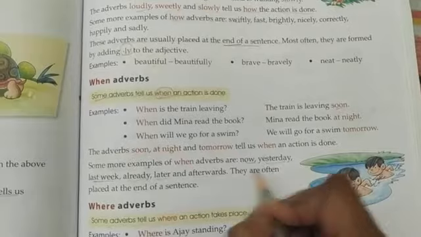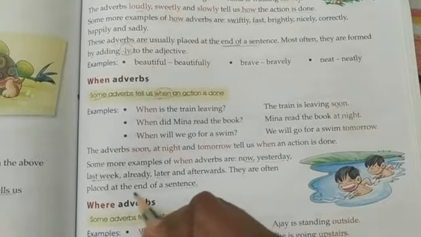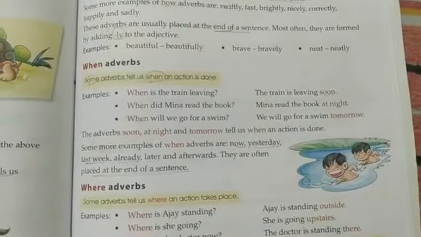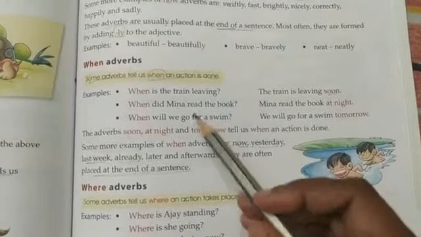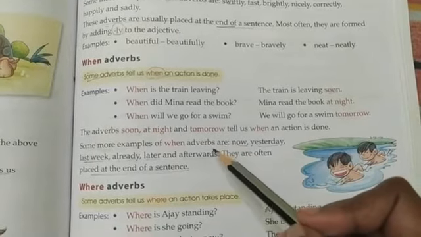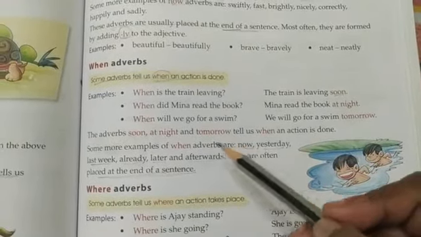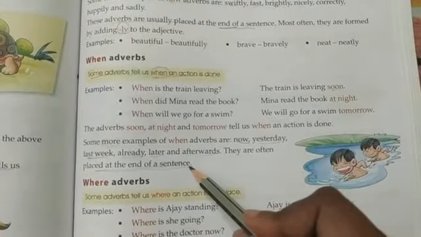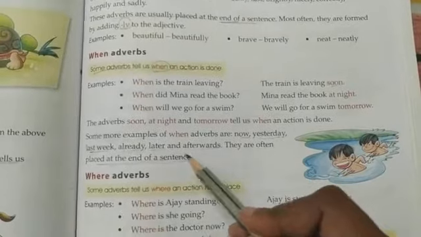So again they are often placed at the end of a sentence. Okay, when adverbs tell us about when the action is taking place. Is it now, is it yesterday, soon, later, etc. And again this is placed at the end of a sentence.